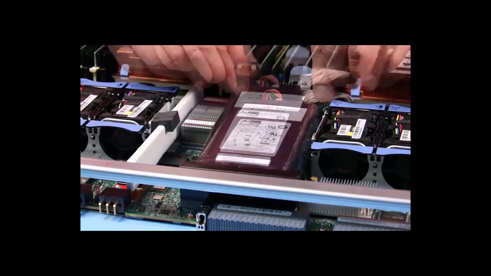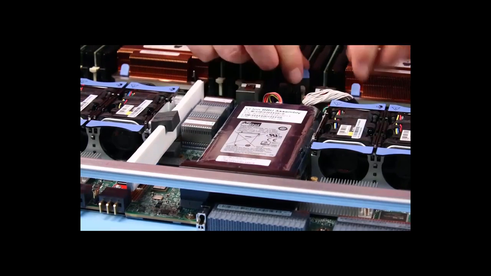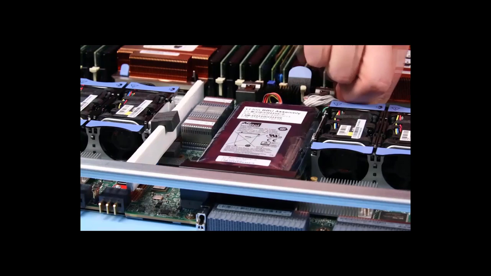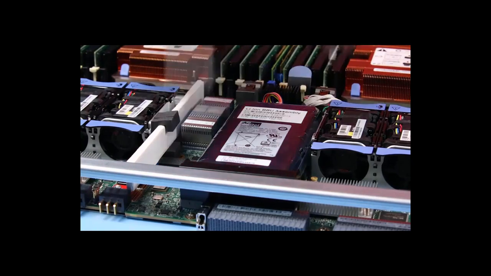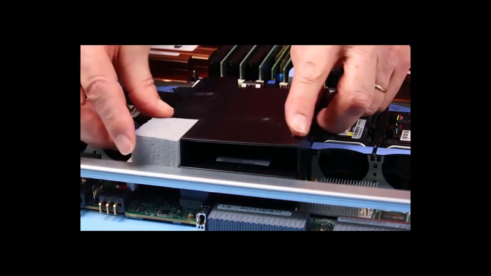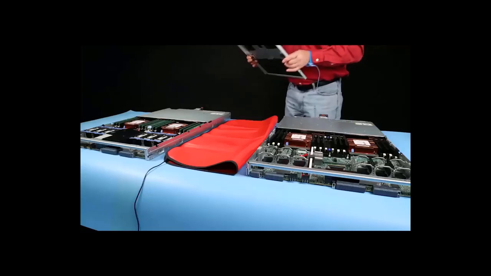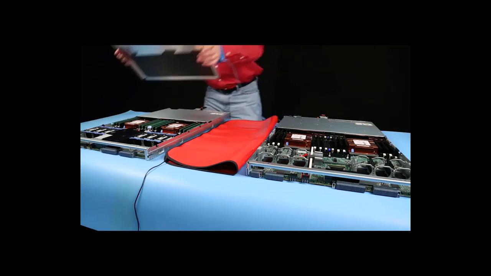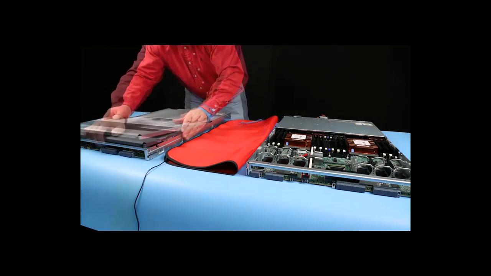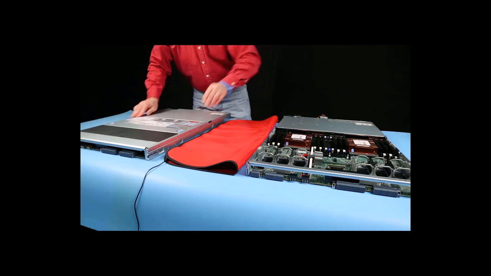And there's 2 little holes in the battery backup unit that have to align to the pegs on the motherboard. Once you align that, you go ahead and insert it, cable it up, put your cover back on, and that is the completion, at least, of swapping the modules on the storage processor.